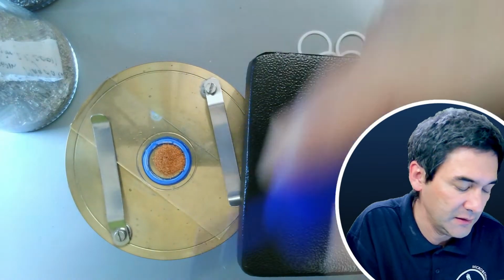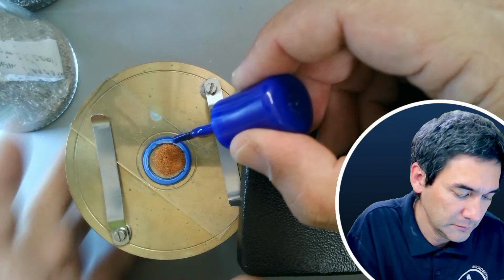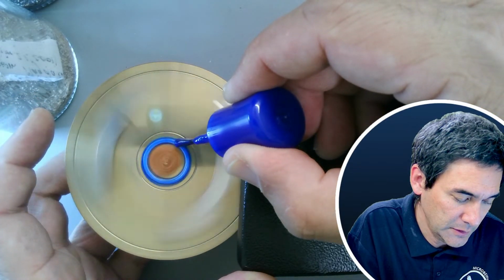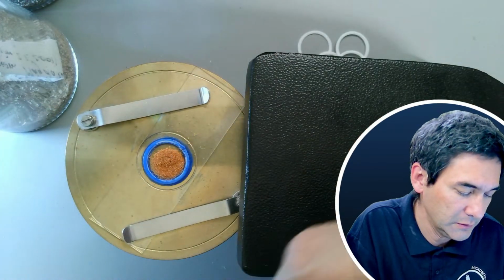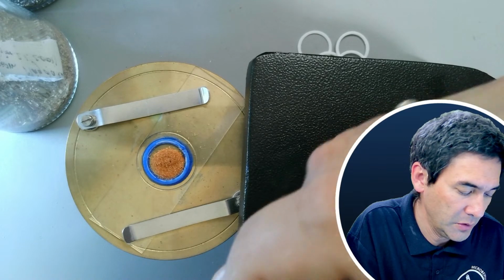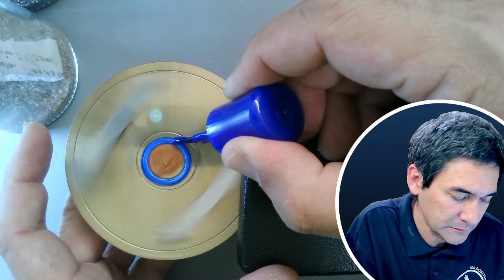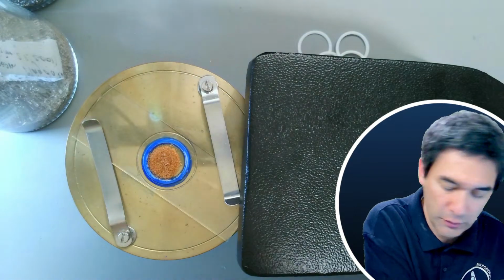I'm going to apply a second layer. Maybe a third layer. One shouldn't wait too long, because after all, the nail polish is drying rapidly. Yep, let's give it a try.